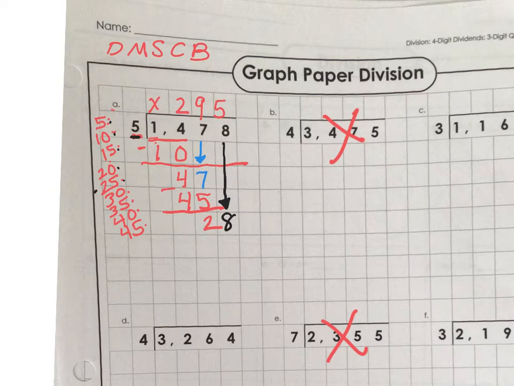And then I take that 5 times my divisor 5. 5 times 5 is 25. And subtract. 8 take away 5 is 3. And there are no other numbers to bring down. And I can tell by looking that my 5 is bigger than my remainder, which is good, right? So we have a remainder 3 for our final answer.